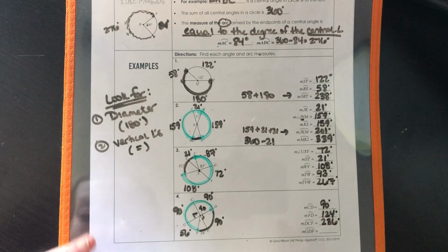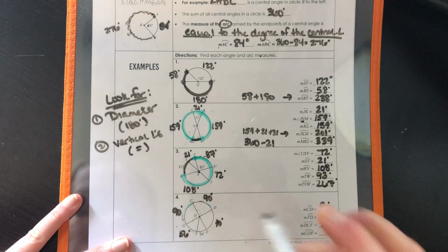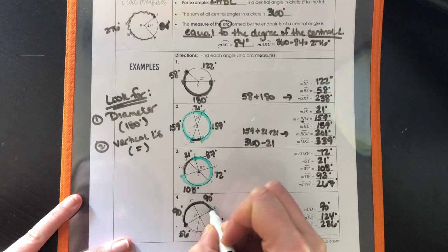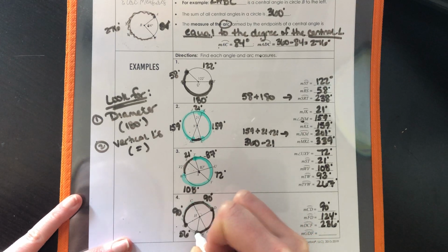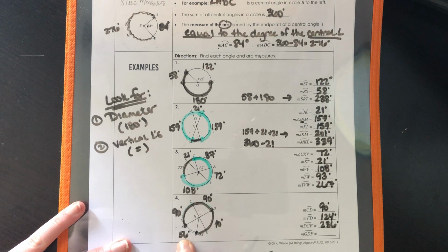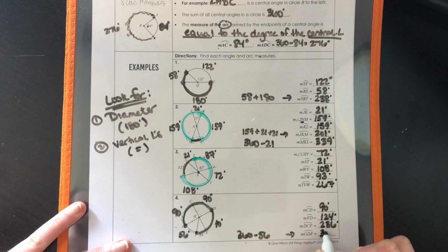And GDF. So I went all the way around except for using 56 degrees. So I could use 360 minus 56 and I get 304.